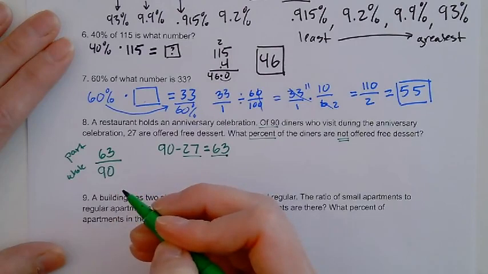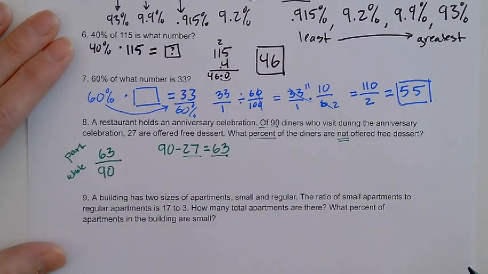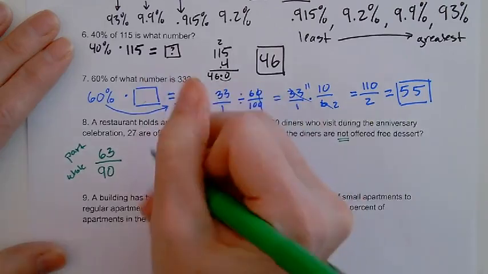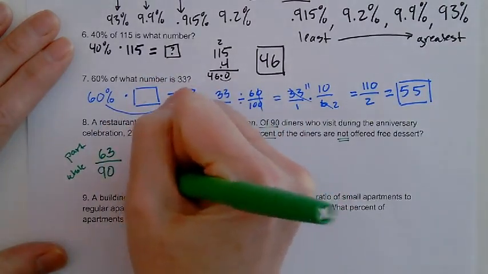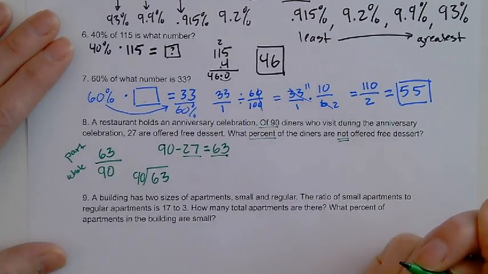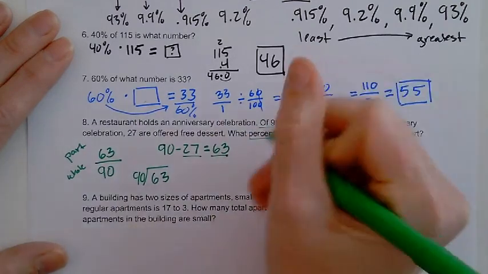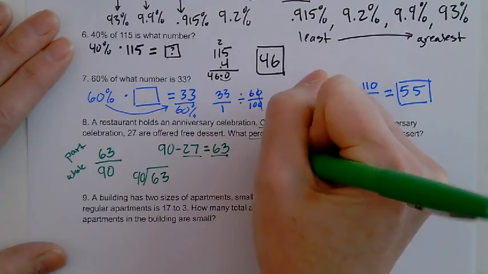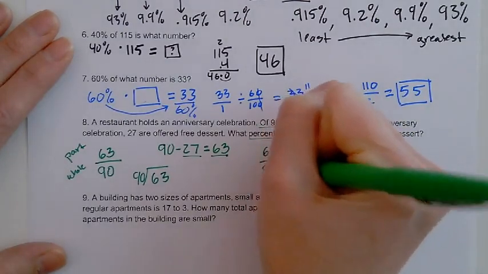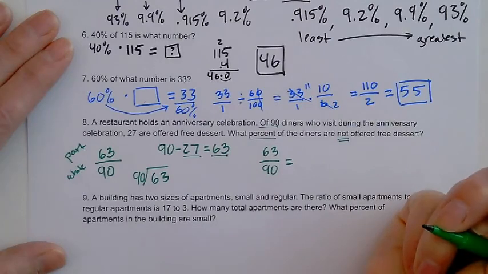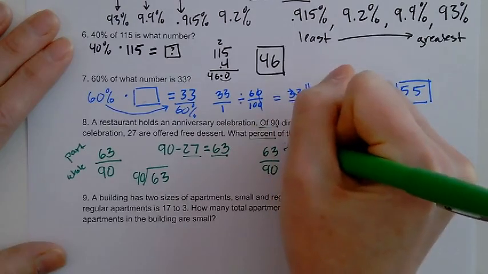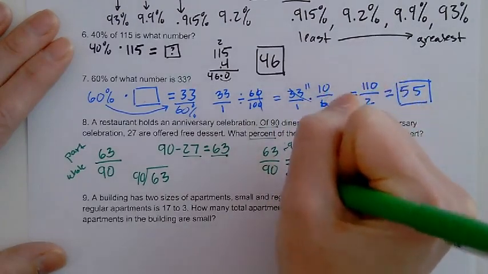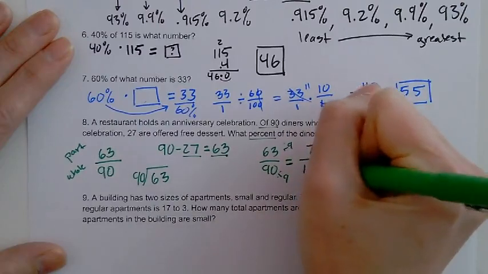Okay? You have a couple options how to solve this. You could either do 63 divided by 90. I don't want to do that. That seems hard. So I'm going to do mine like a fraction. Okay, can I reduce this? What's their greatest common factor? It's 9. Okay, so 63 divided by 9 is 7. 90 divided by 9 is 10. Ooh, that's easy.